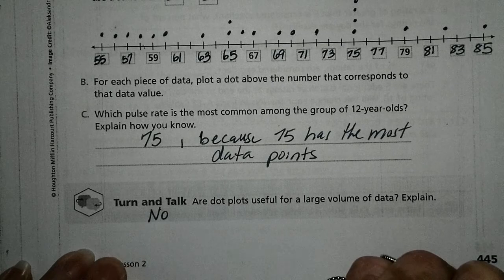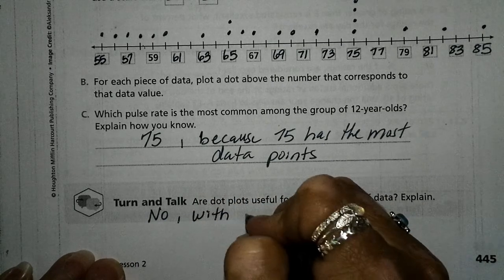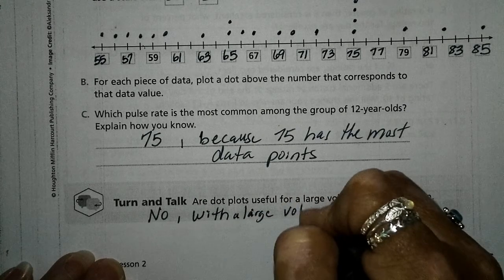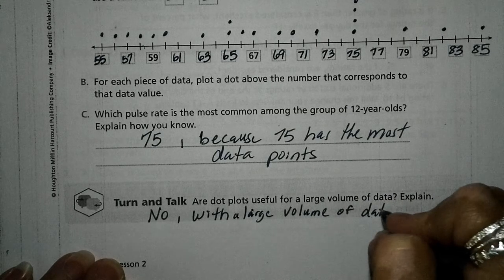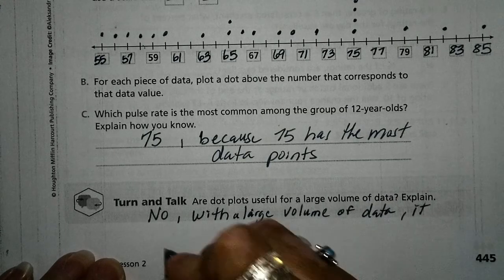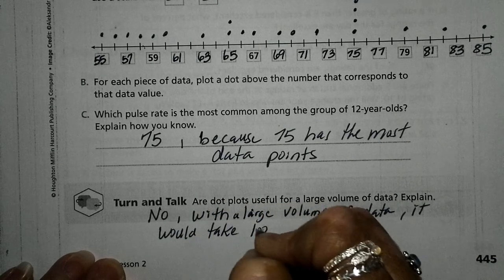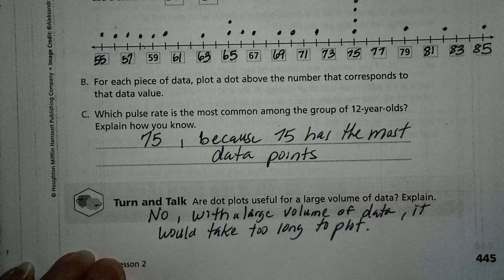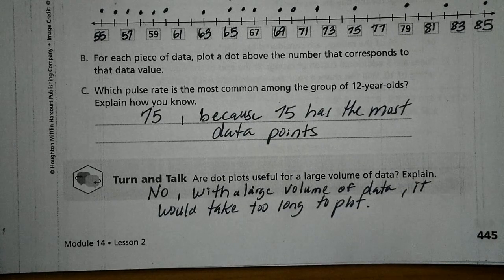So we're going to write no, with a large volume of data it would take too long to plot. Plotting 500 data points would be a long time.